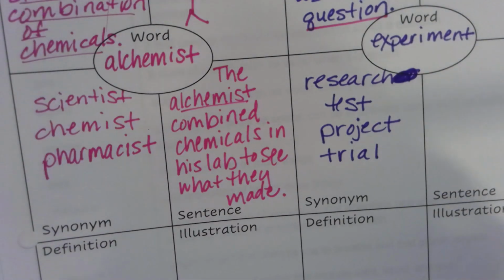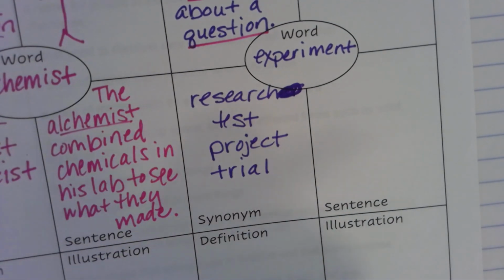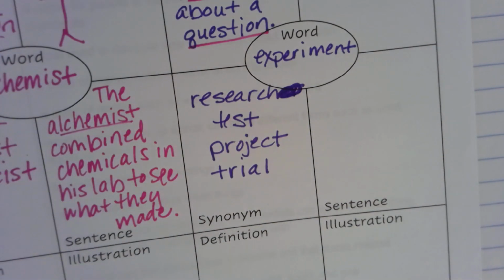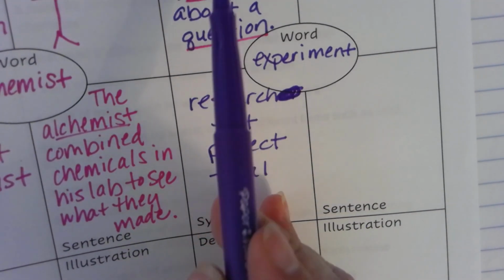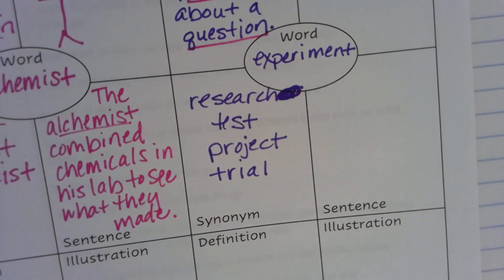Okay, so that takes us to sentence, and I heard somebody say, can we get to the sentence? So I need to use the word experiment in my sentence, and again, look at that definition. A test to discover new information about a question. So make sure when you give me this sentence that I can understand exactly what an experiment is.